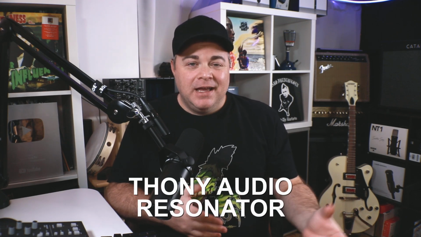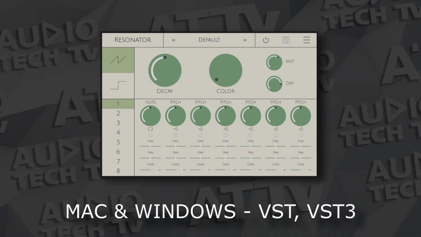A lot of times we see a ton of free EQ or free compressors, free reverbs, and plugins that we already have 50 of in our plugin library. But sometimes there's these interesting plugins that we don't have any of. And this is Resonator. This one can create harmonies.